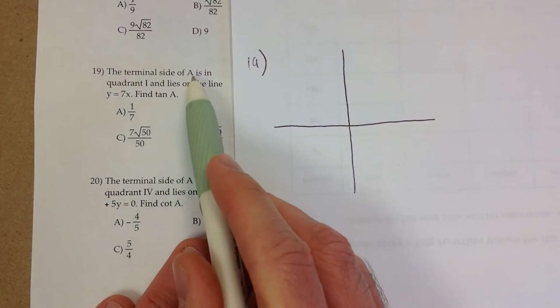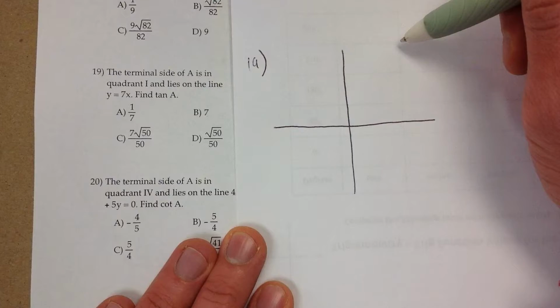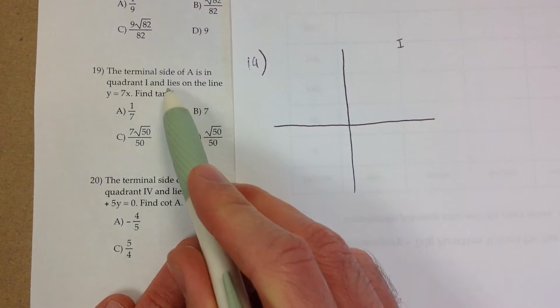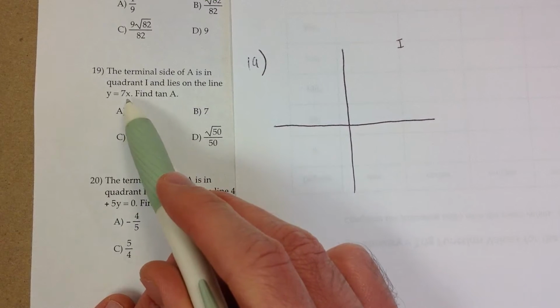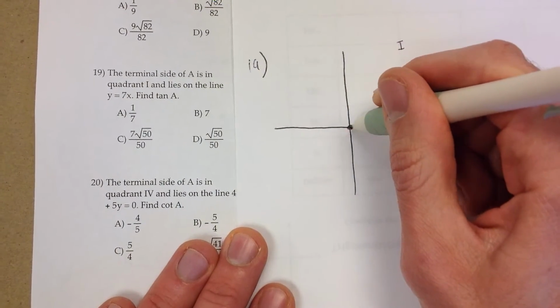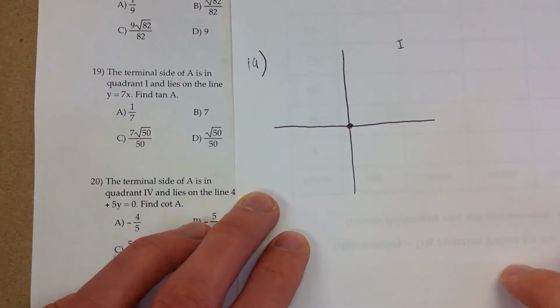It says the terminal side of A is in quadrant 1, so this is our quadrant. And the terminal side lies on the line y equals 7x. What's the y-intercept? 0, thank you. What's the slope? 7, very good.